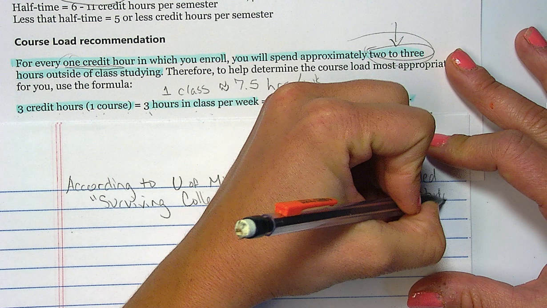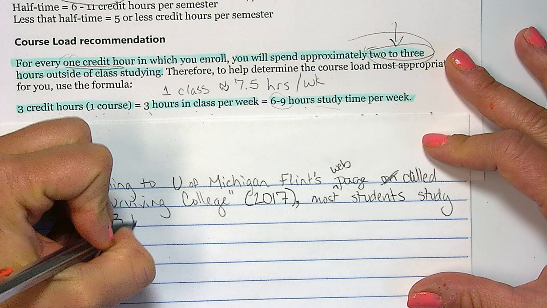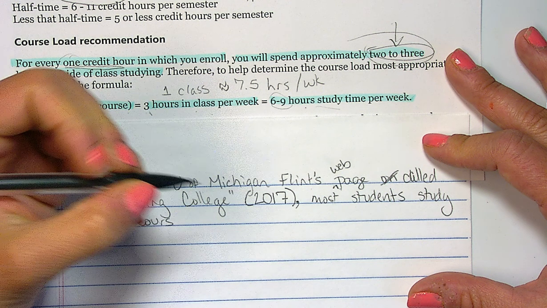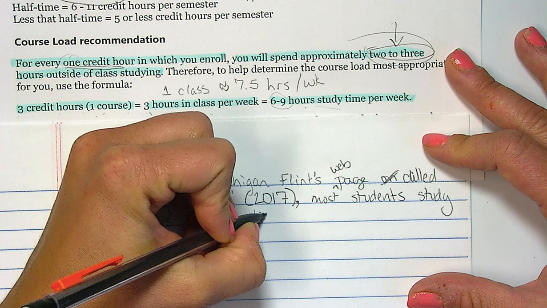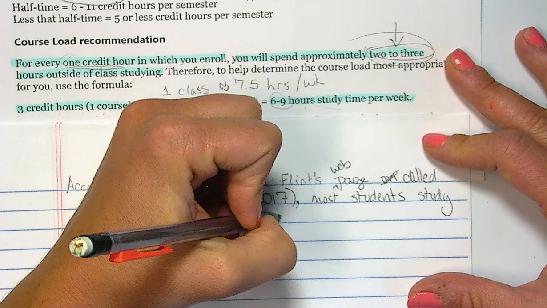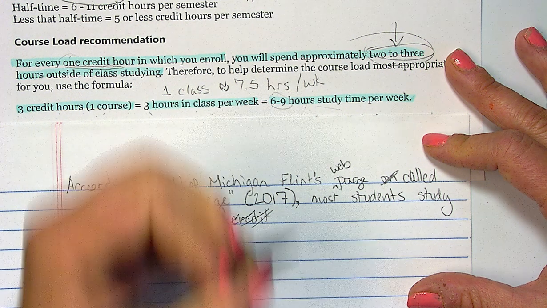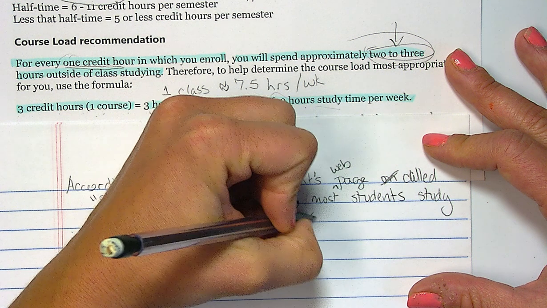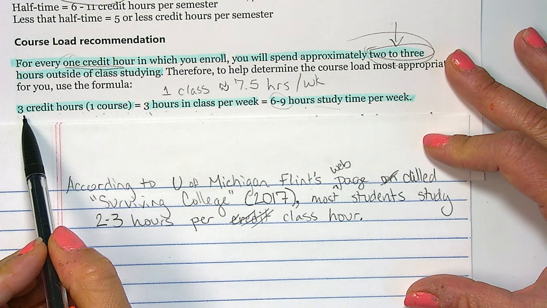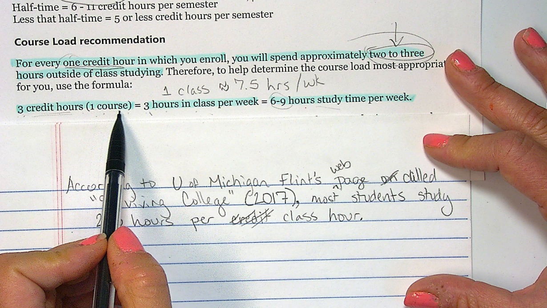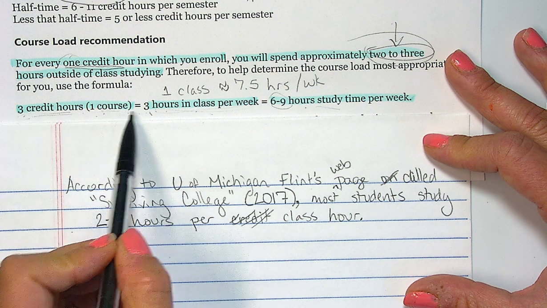study 2 to 3 hours per credit. Instead of saying credit hour, I think I'm going to change that, and I'm going to say per class hour, because I know that 3 credit hours equals 1 course, and they tell me that that means 3 hours per week, so I can see that credit hours equals the hours in class.